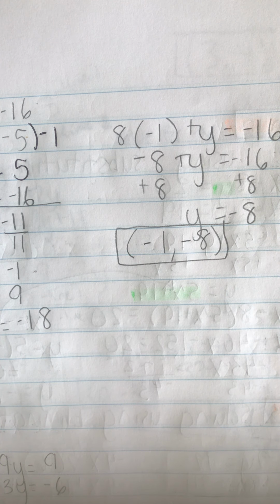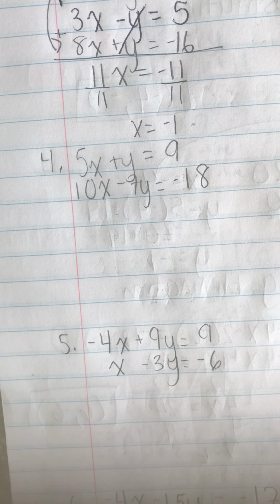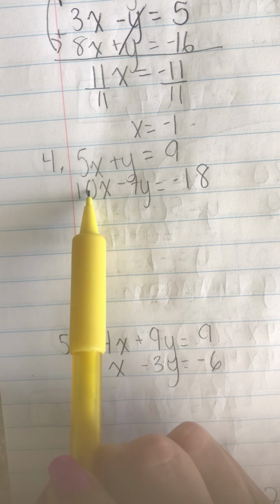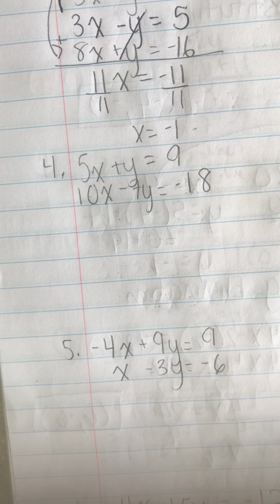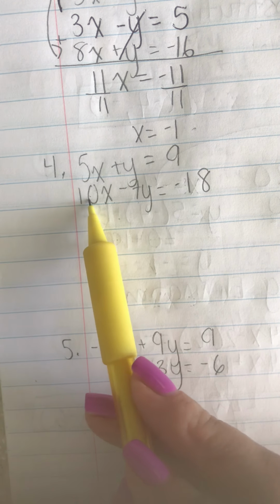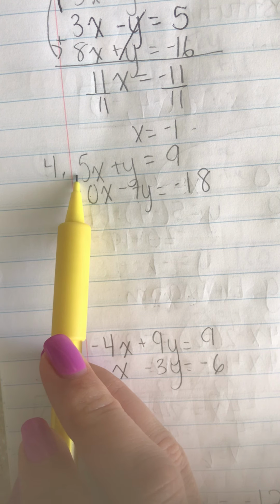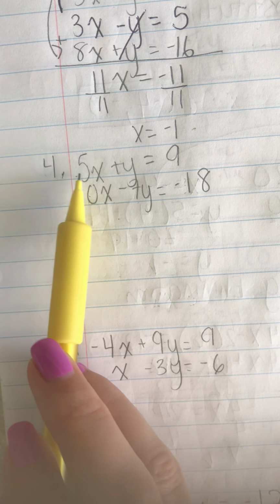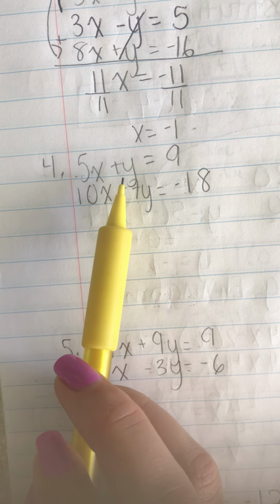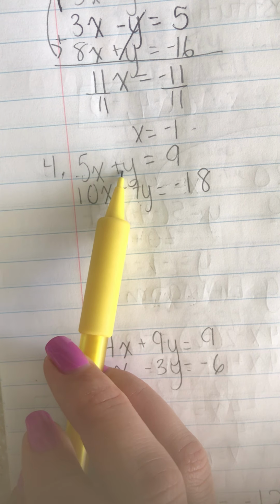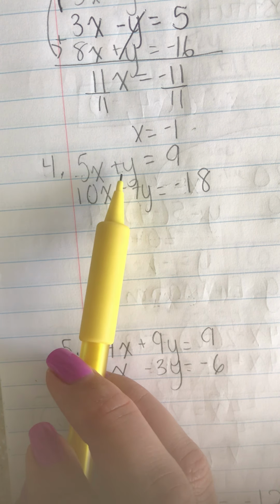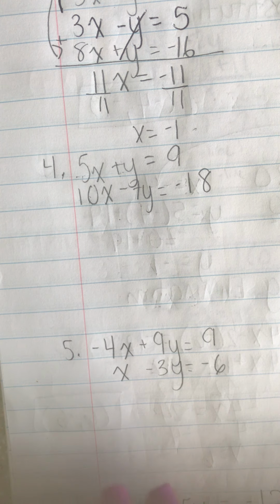Okay, moving on to number 4. Doesn't matter if you want to eliminate your x's or your y's. You always just want to look for the easiest. So for my x's, I have 5 and 10. And for my y's, I have a positive y and then a negative 7. So if you wanted to eliminate your x's, what would you multiply this one by? Should have said negative 2 because this would make this a negative 10. If you want to eliminate your y's, you would multiply this top equation by what? It's the opposite of negative 7. Positive 7, so you'd multiply this by positive 7.